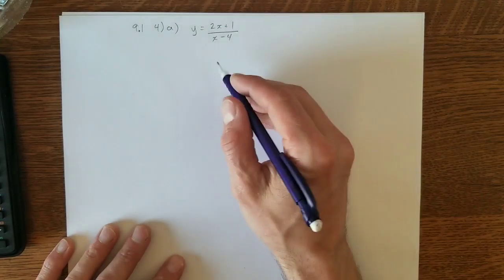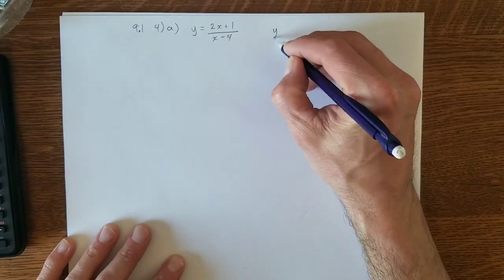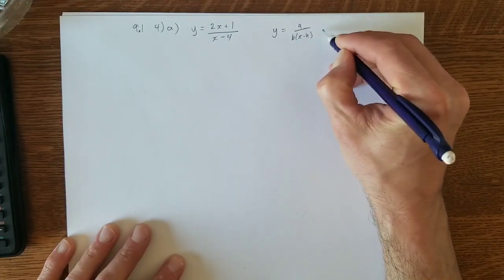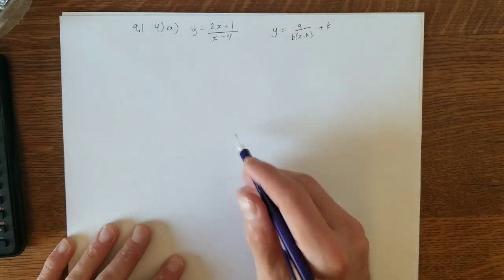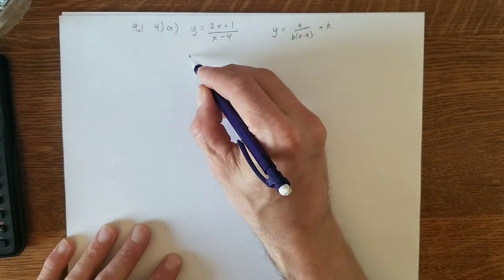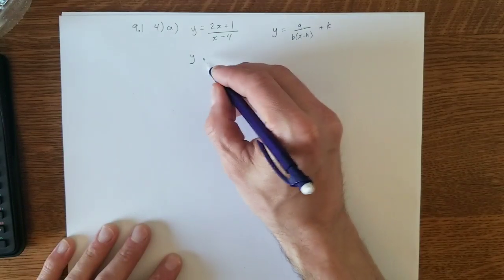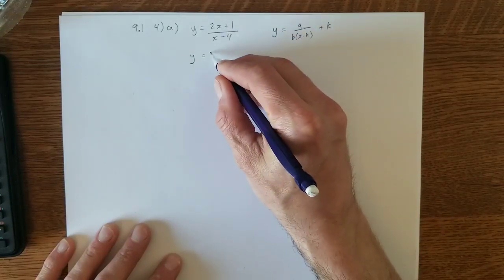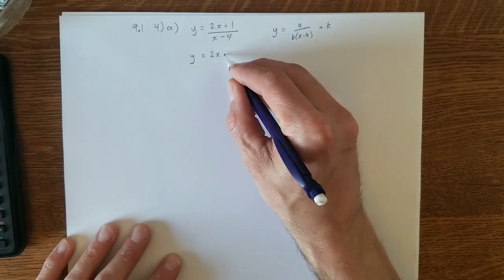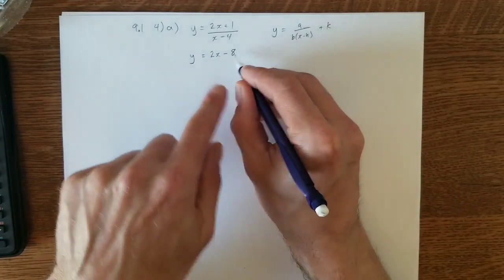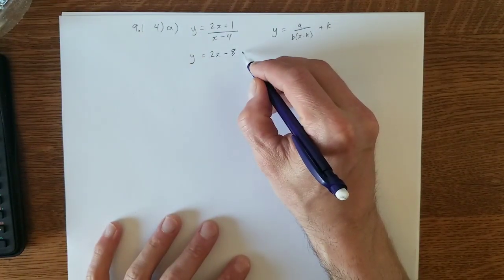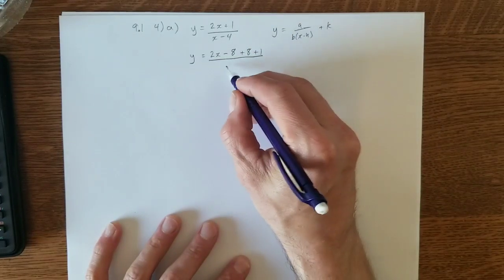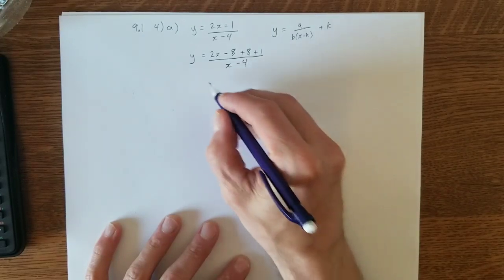So first I'm just going to turn it into the form that I want, which is y equals a over b times (x minus h) plus k. And with these ones where I have an expression over an expression, I've got to do some tricky math, I guess. So I'm going to figure out how to get an x minus 4 on top. So I'm going to think of 2x, and then I could subtract an 8 and then factor out the 2, which means I need to add 8, and I still have the 1 from above. And I'll put it all over x minus 4.